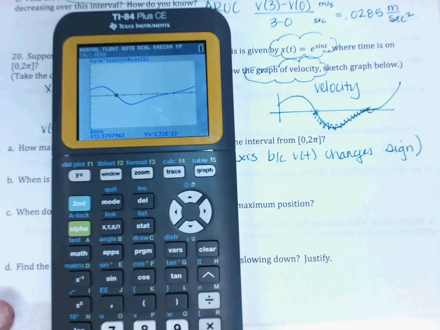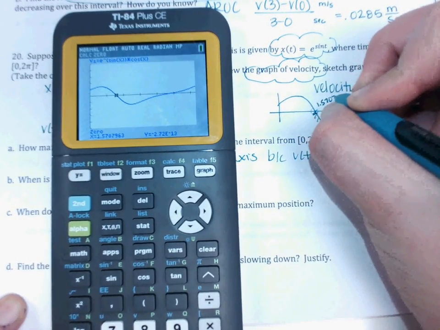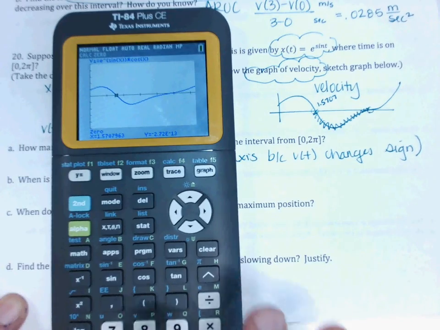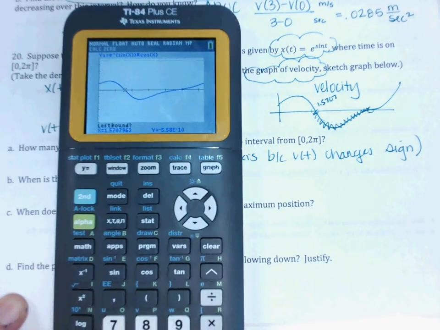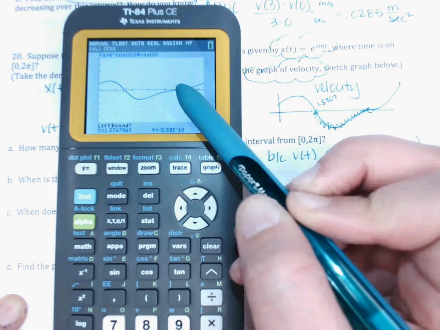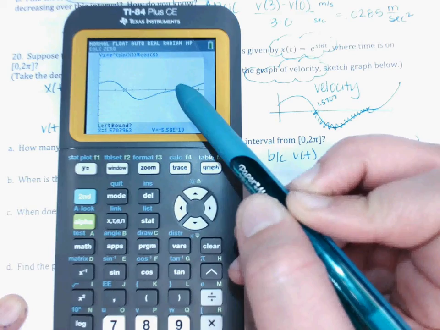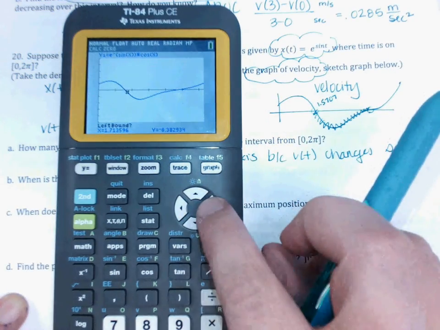So the first one is 1.5707. Okay, then second trace, I want the second one. I'll do this one with the little arrows just so you can see both. But it looks like it happens around 5, so if I was going to do left and right, I could pick 4 and 6. Okay, but let's pretend like you don't know how to do that.